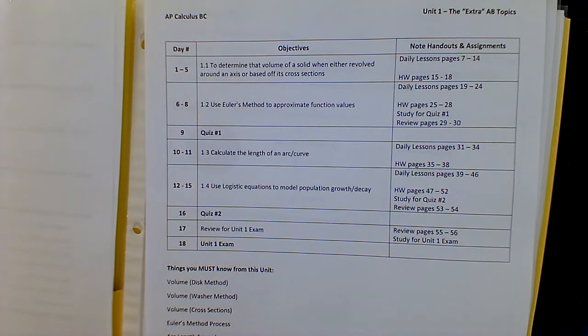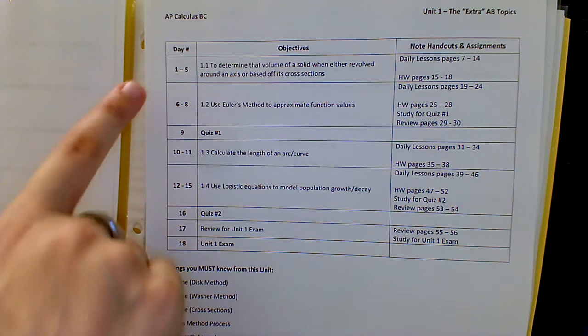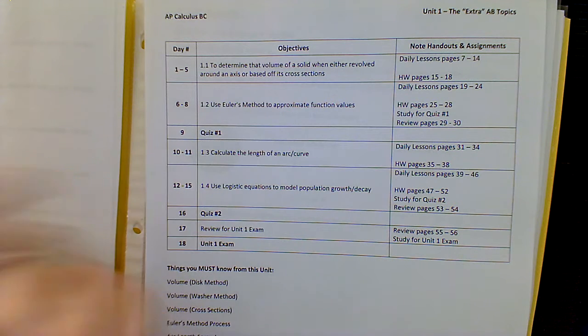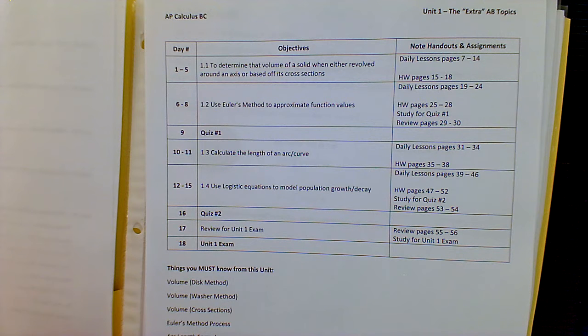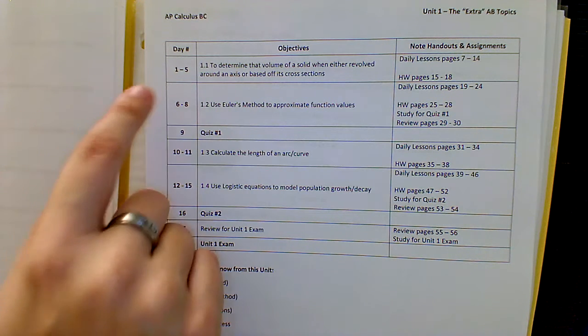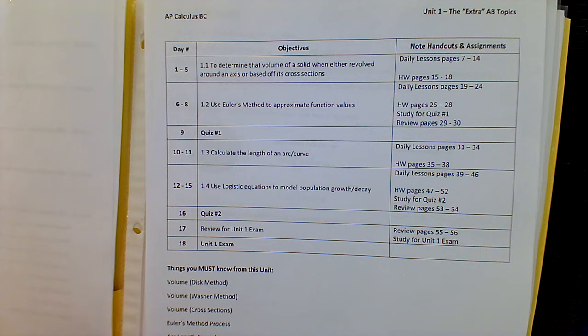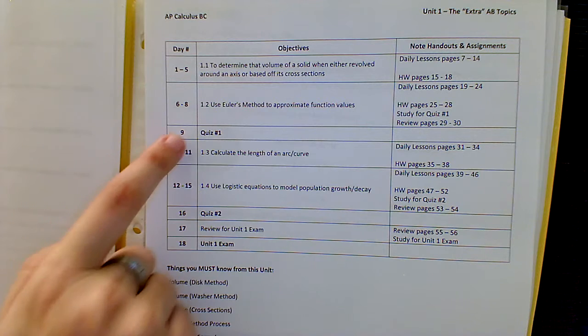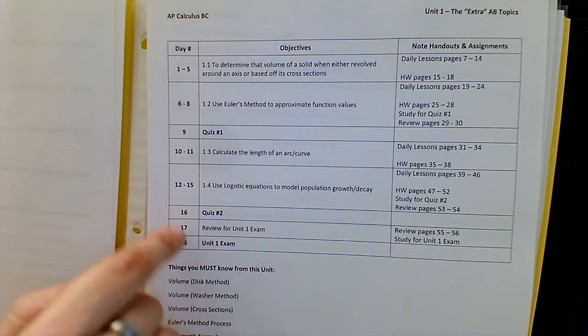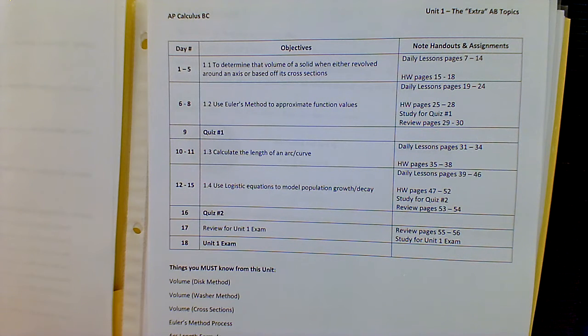All right. This is what I call the cover page for our first unit. On the left-hand side, you'll see the days. This is how long I think it's going to take us to cover these particular lessons or sections. This is just a guide. It might take us more time, it might take us less, but this is just my idea. You can also anticipate when a partner quiz or test is coming up, so I think that's useful.